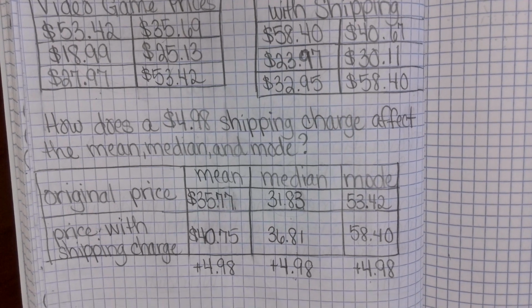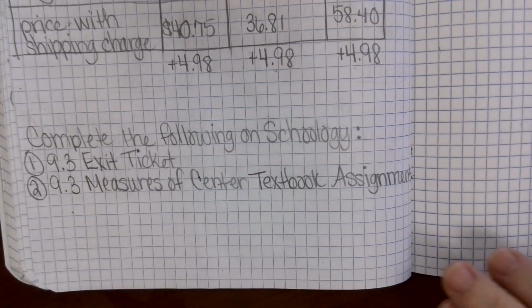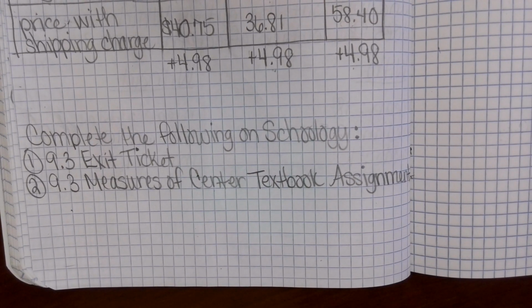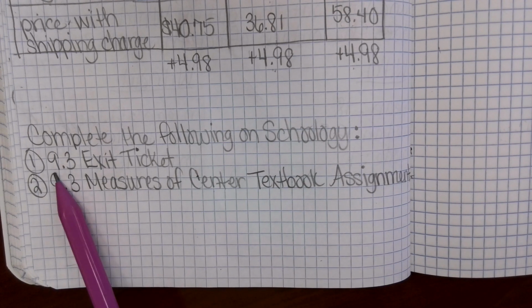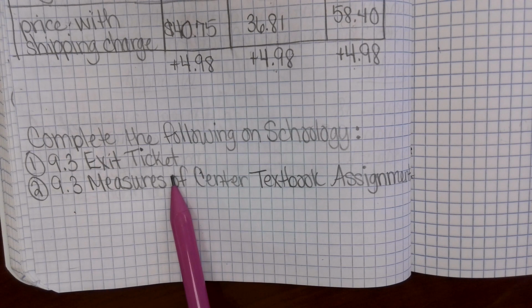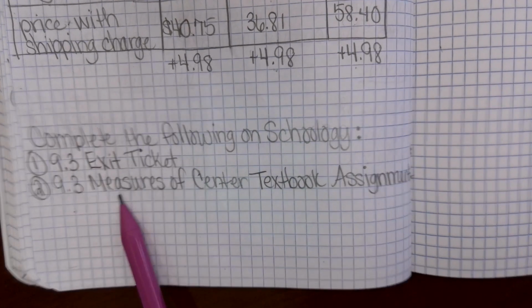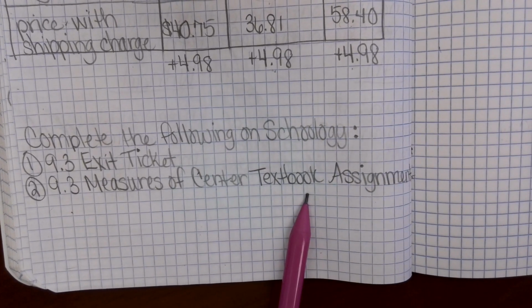Okay? So here are your 2 assignments. You're going to go to Schoology. You should be logged in and ready to go, registered for that by now. If not, you need to make sure you reach out to me so I can help you get going with that. You have 2 assignments on there. One is an exit ticket. It's labeled 9.3 exit ticket. I will give you a hint. That's going to be a true or false question today. And then 9.3 measures of center textbook assignment.